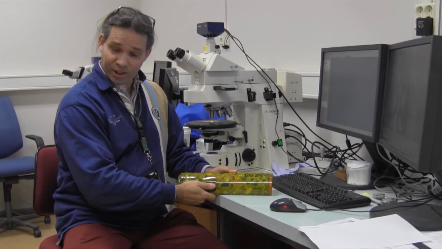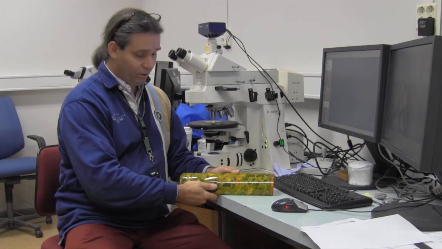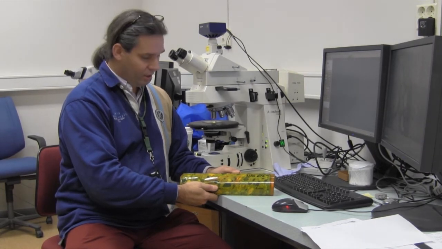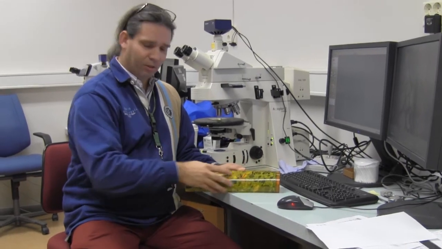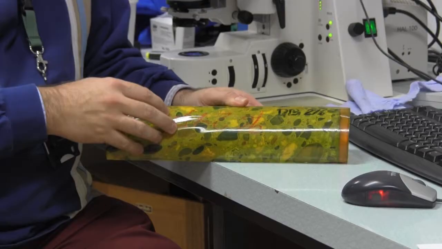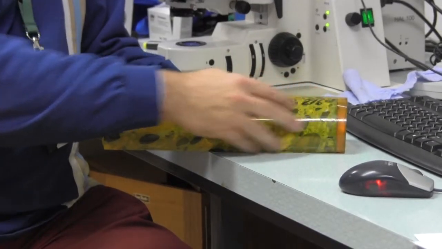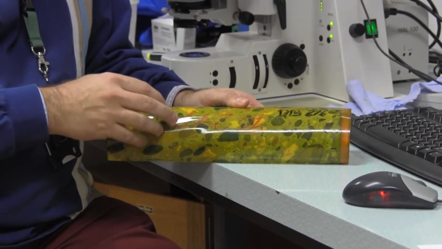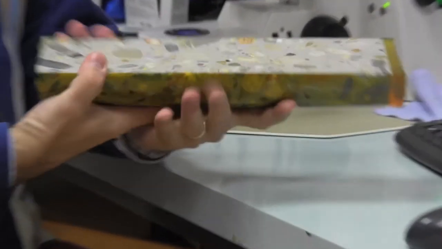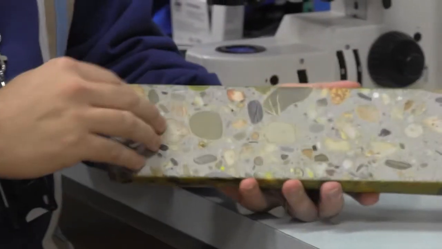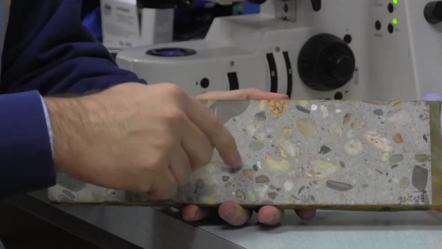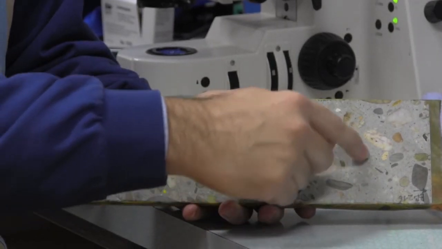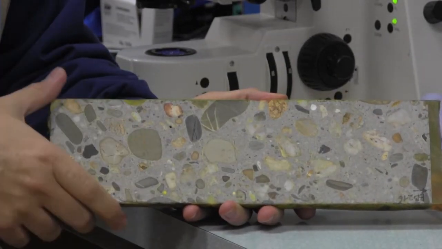Everyone is using it. To get access to concrete, we drill cores from field structures, like this one. This is an example. This one came out as a whole core, was then impregnated in a laboratory with a fluorescent resin, hence the greenish yellowish color, and then sliced to reveal its interior, in which you can easily recognize the individual aggregate particles. This is a core of Dutch concrete.